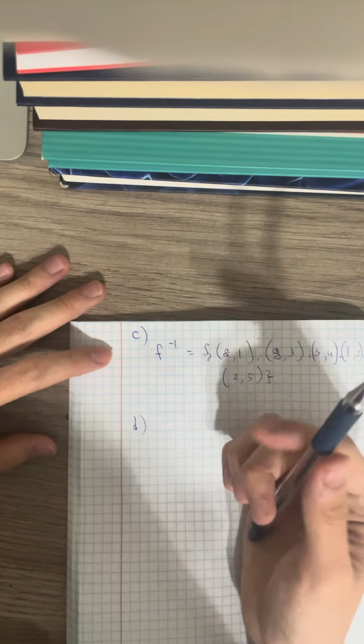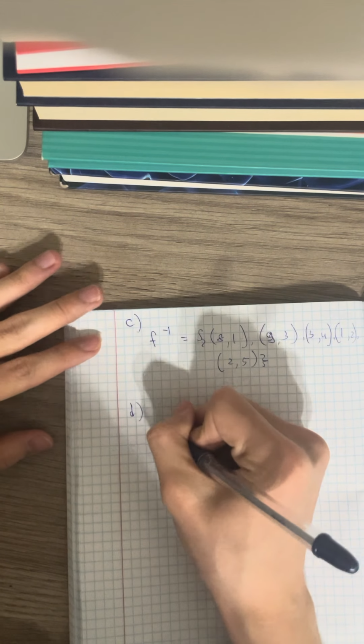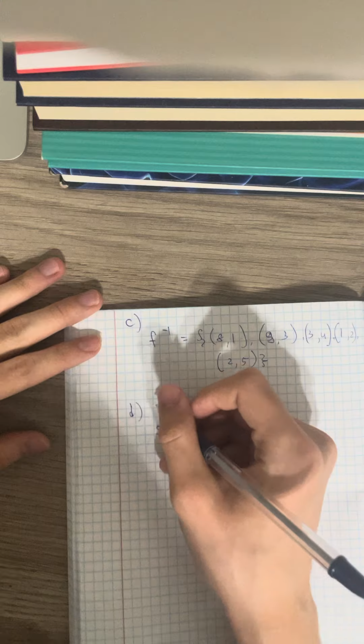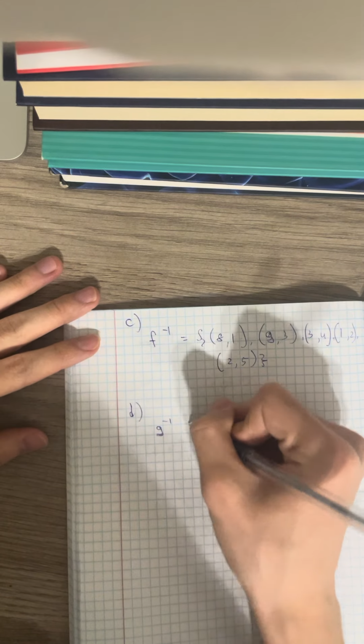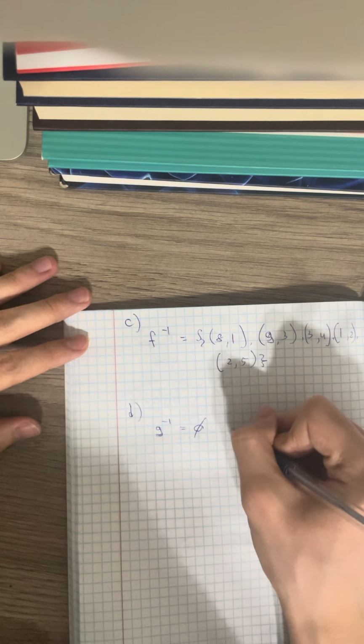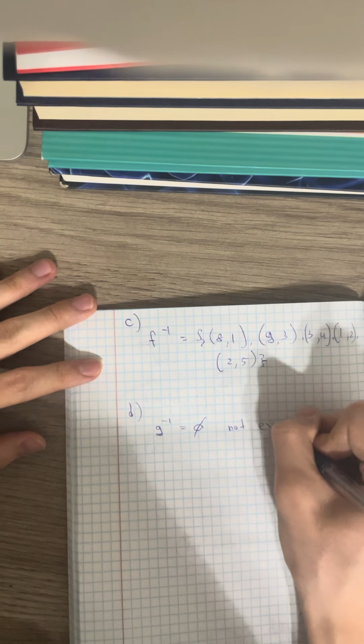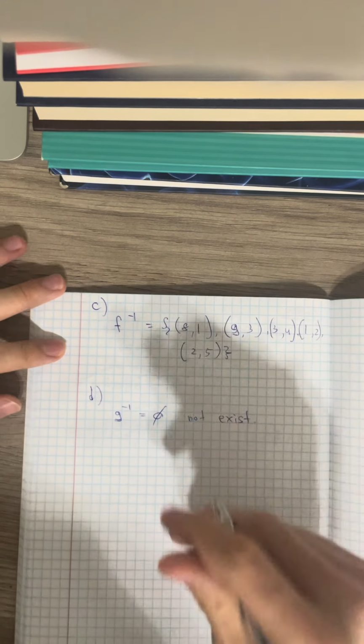So we can conclude that the inverse of function g does not exist.